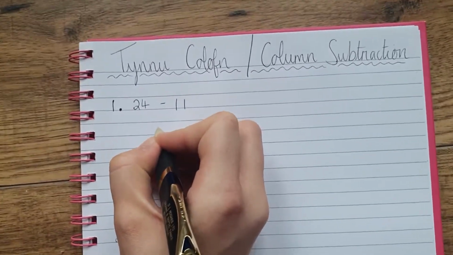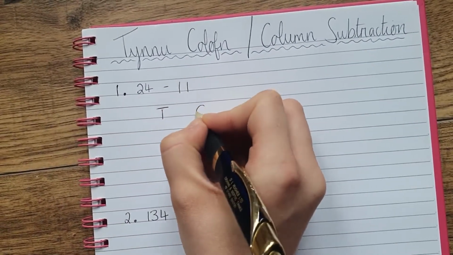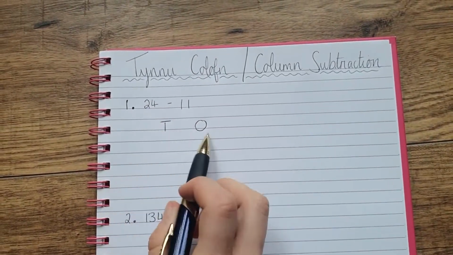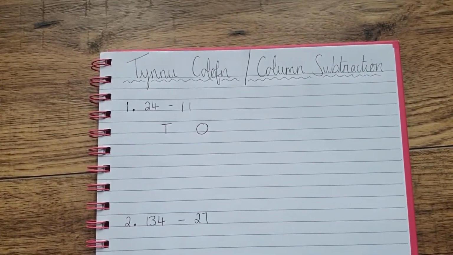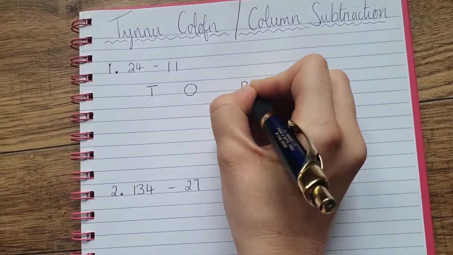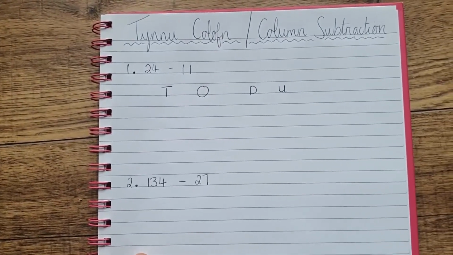So for 24 and 11, both numbers have 2 digits. That means they fall into the tens and the ones category. Now, if we were going to do this in Welsh, it'd be degau ac unedau. I'll just do it in Welsh on the other side as well, if you need any help with that.